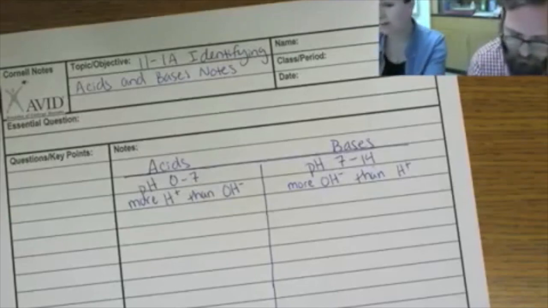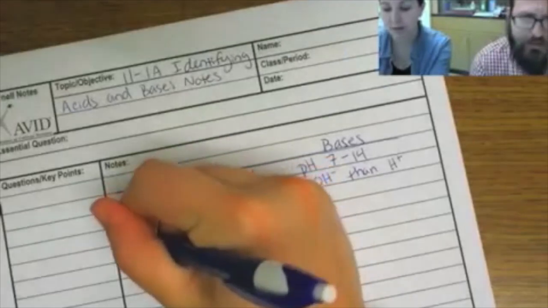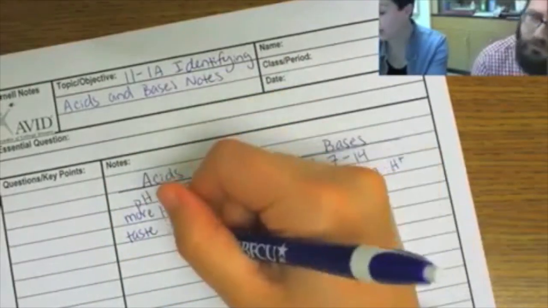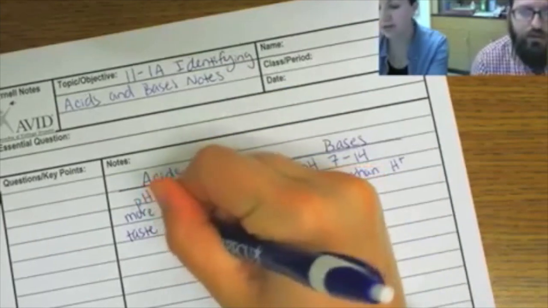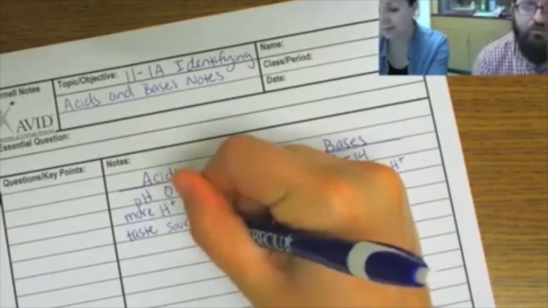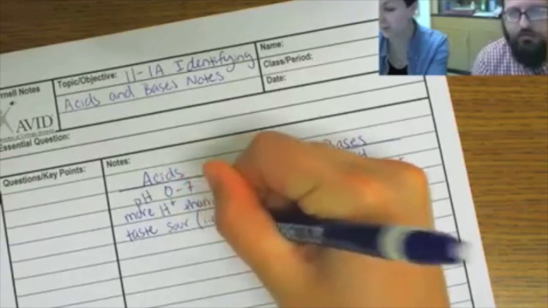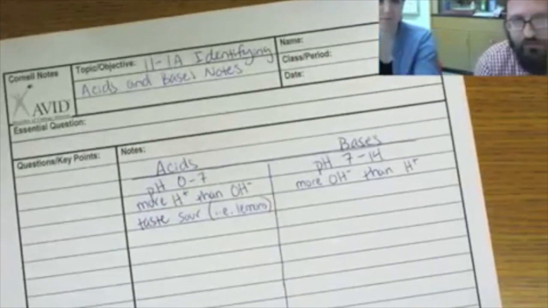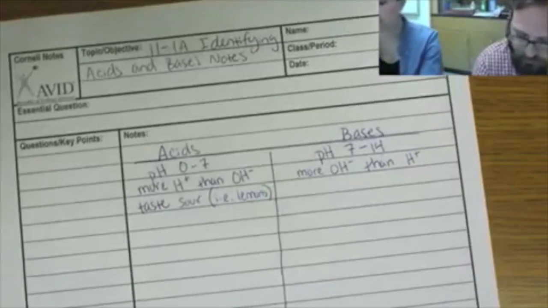Another thing about acids is that they taste sour. Okay. Like, what do you mean, like they taste sour? Can you give me an example? Like lemon juice. Lemon juice is very, very acidic. You shouldn't ever actually taste acids, though. Right. To find out. Just take our word for it. Right. I mean, but some of them are safe, right? Like lemon juice is acidic. Lemonade's pretty safe. Okay.